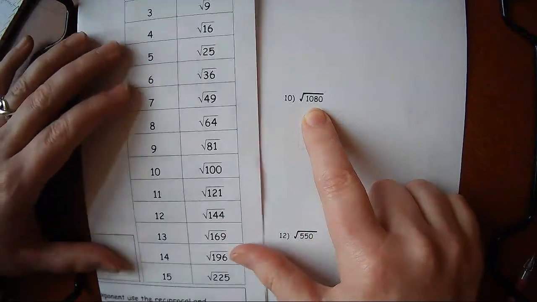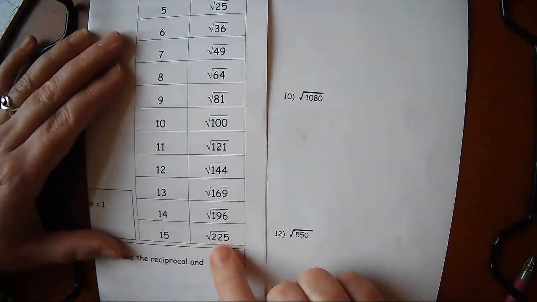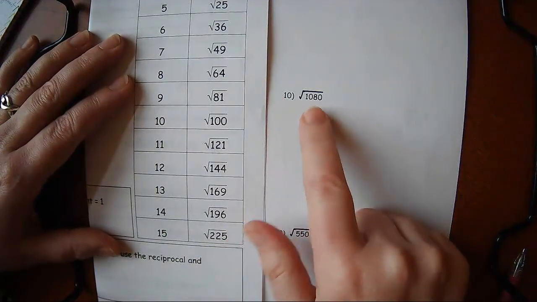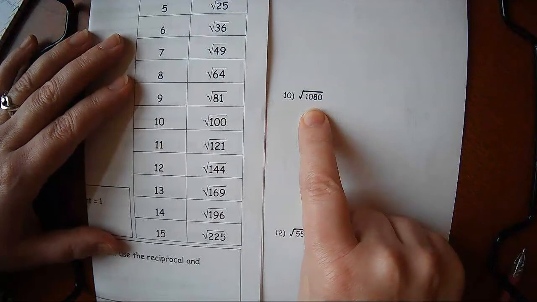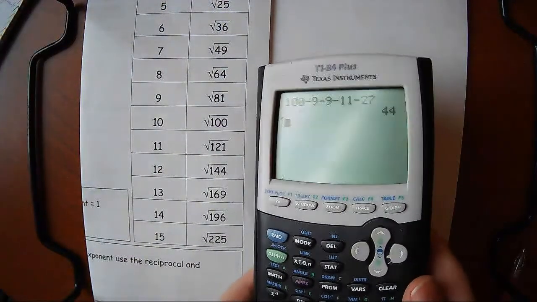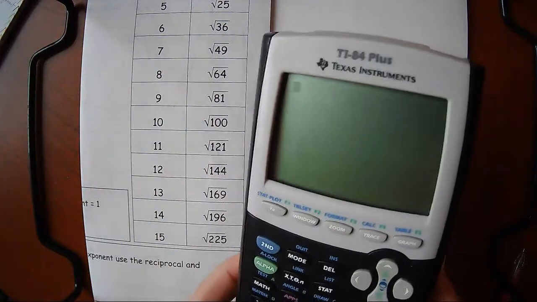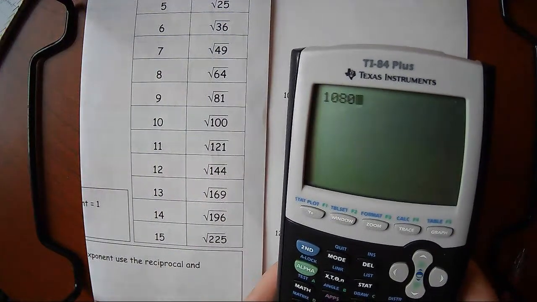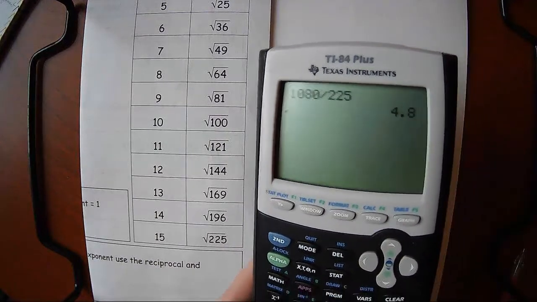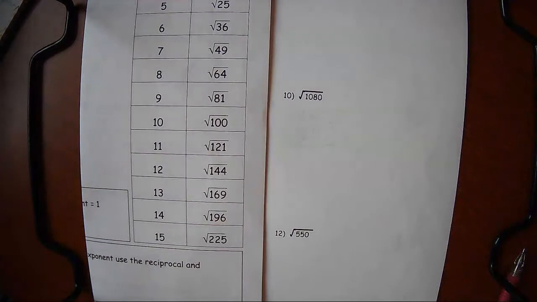Right off the bat, I'm going to go to the very highest one and see if 225 goes into 1080. To check that in your calculator, you can do 1080 divided by 225. Nope, that gives me a decimal, so that is not a perfect square factor.